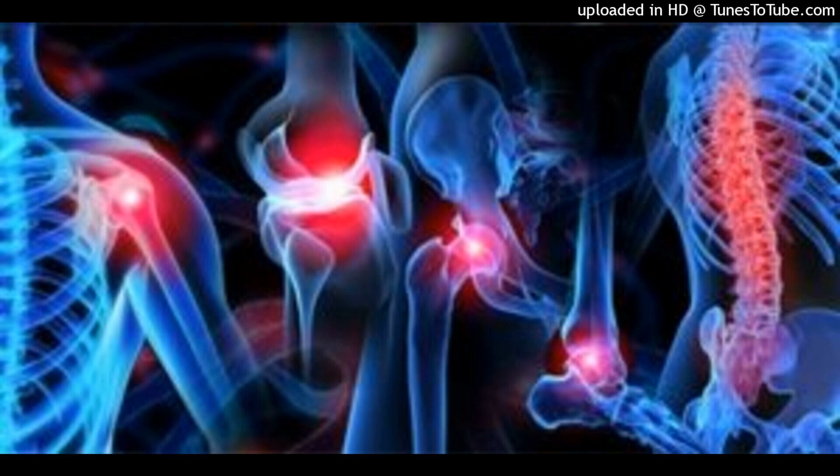Extracapsular fractures occur outside the joint capsule. They are either 1. Intertrochanteric, in a region between the greater and lesser trochanter, or 2. Subtrochanteric, below the lesser trochanter. Most are caused by severe direct trauma or a fall.